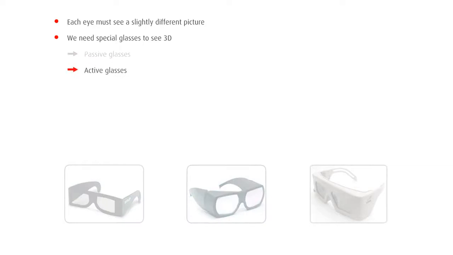Active glasses, on the other hand, typically contain an electronic device to alternatingly block the view of the left eye and the right eye. This is achieved by using similar technology to the one used in LCD panels.